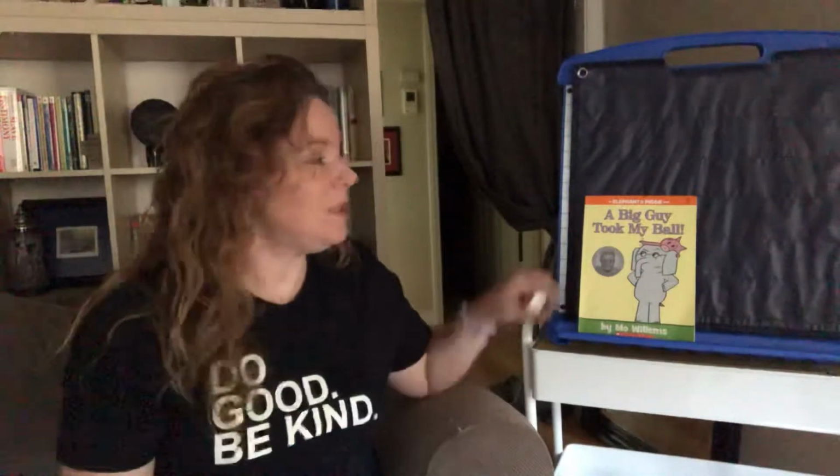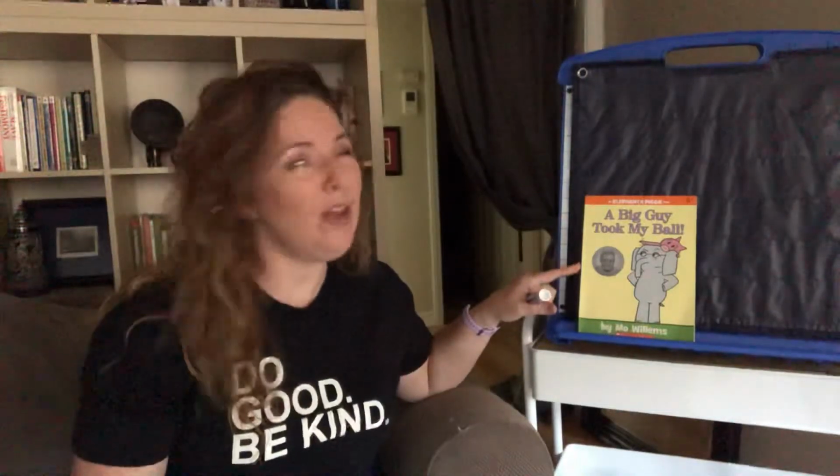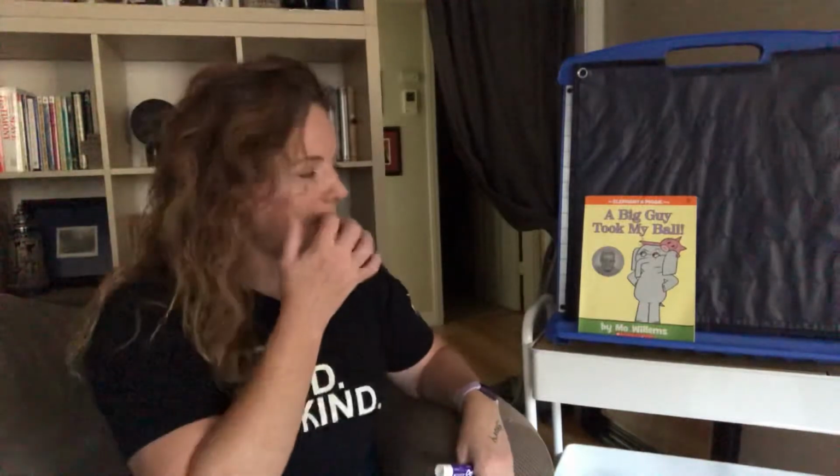Today is day 4 of our focus on Mo Willems. Today we're going to be focusing on The Big Guy Took My Ball. This is an amazing book if you haven't read it. If you haven't read it, in fact, pause, go listen to it, and then come back.